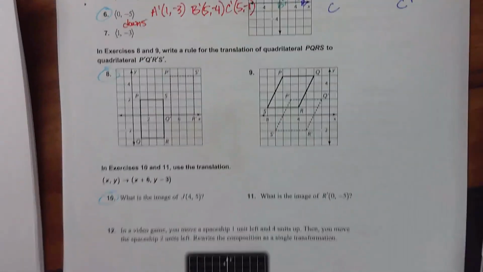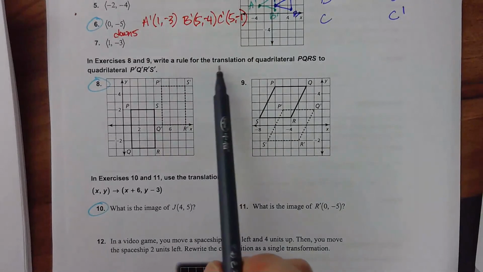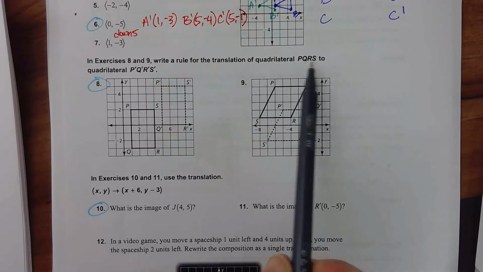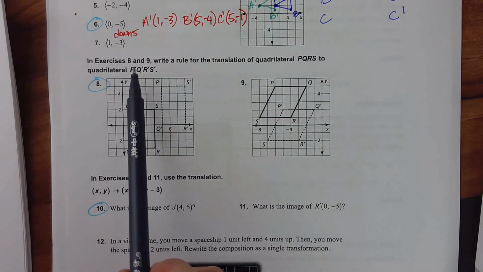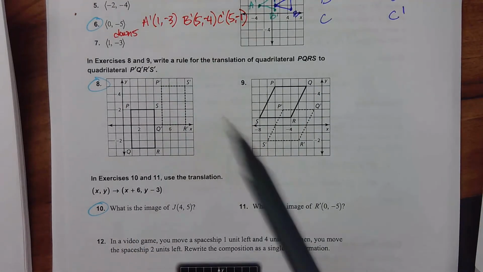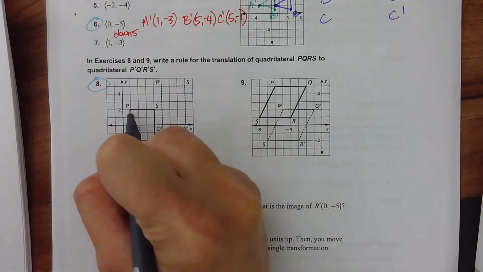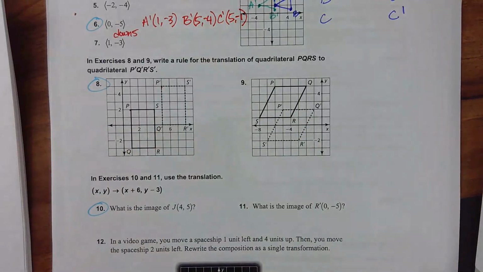All right, number 8. Number 8 says, write a rule for the translation of quadrilateral PQRS to quadrilateral P prime, Q prime, R prime, S prime. So basically what they're getting at here is they want you to start here and end here. That's why they're giving you that notation.